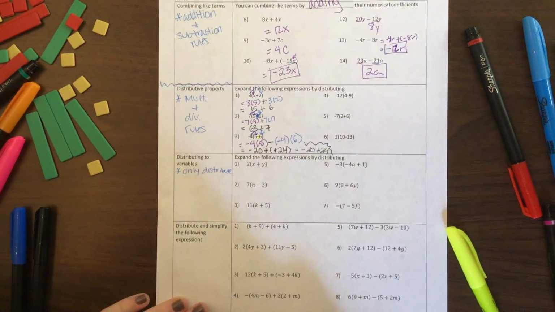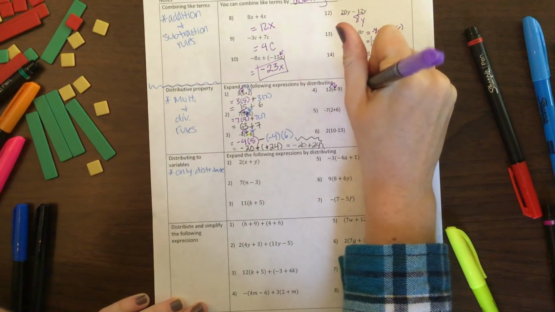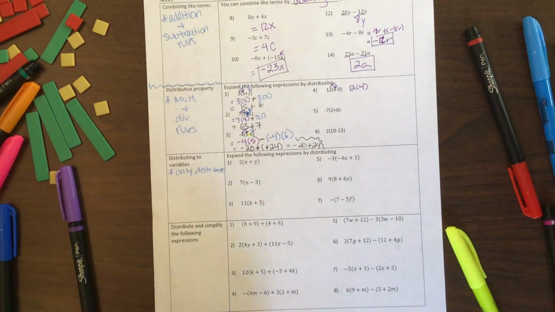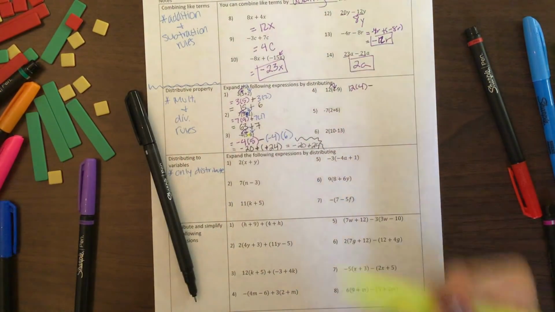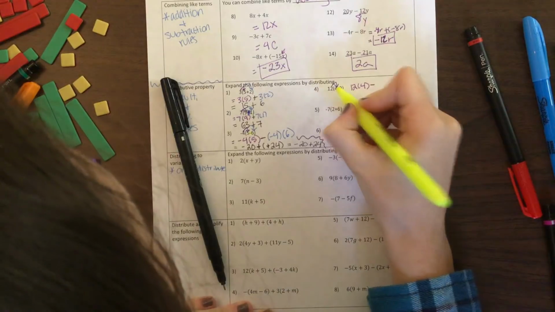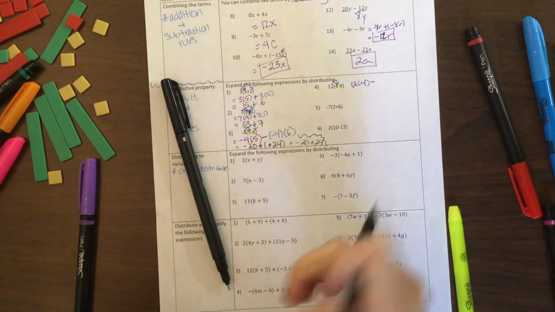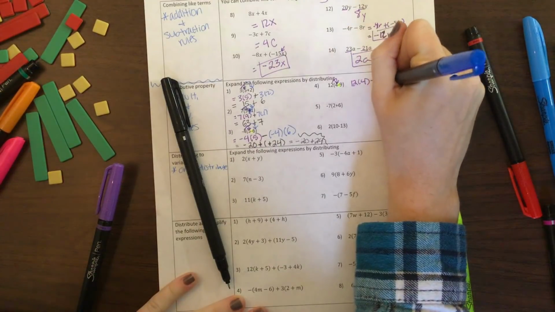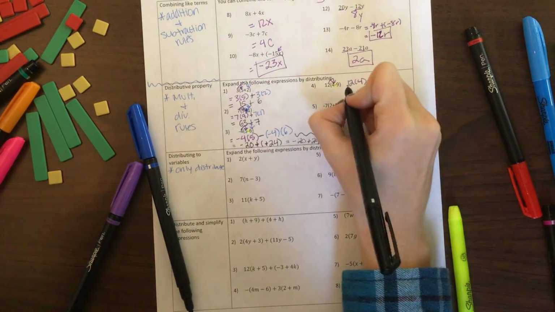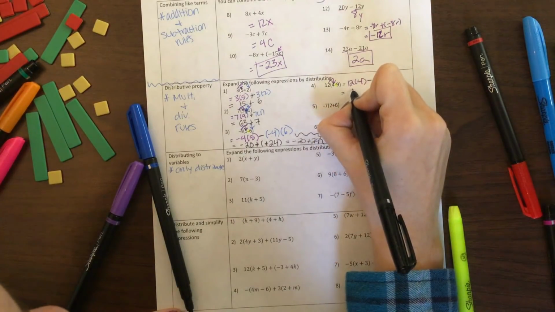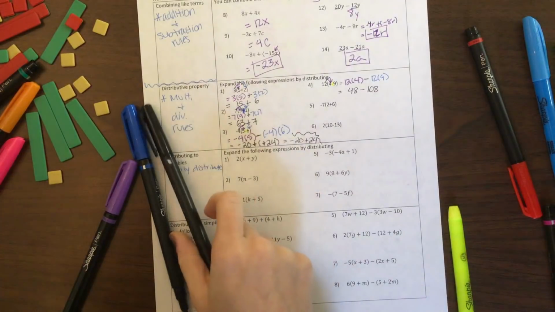All right, so number 4, we have 12 times 4. Minus, because we have subtraction right here, we got to keep the same sign. Minus 12 times 9. And I get 48 minus 108.